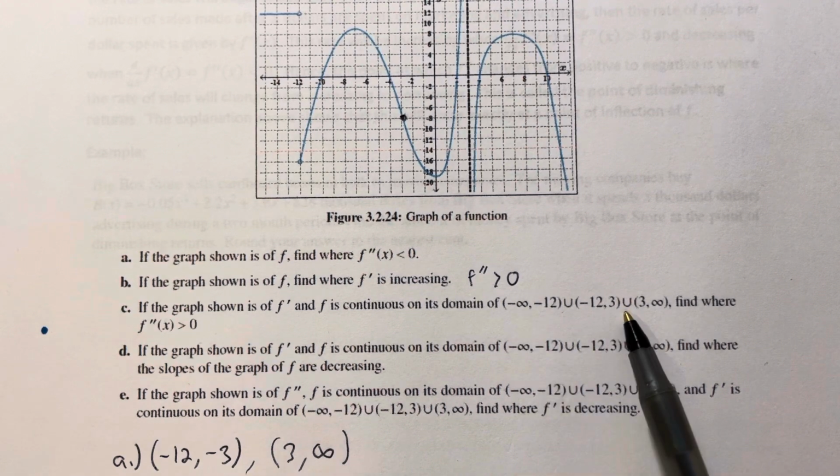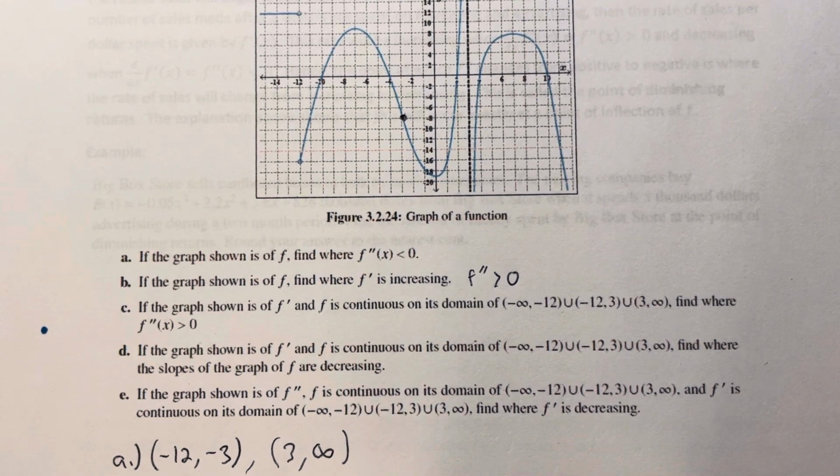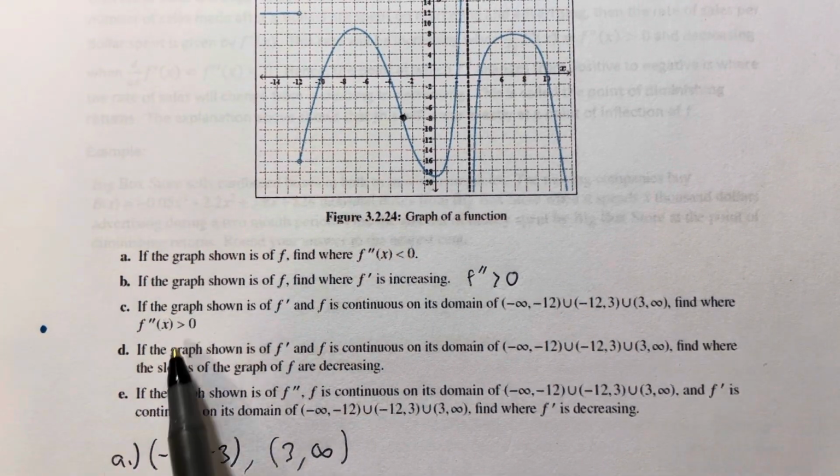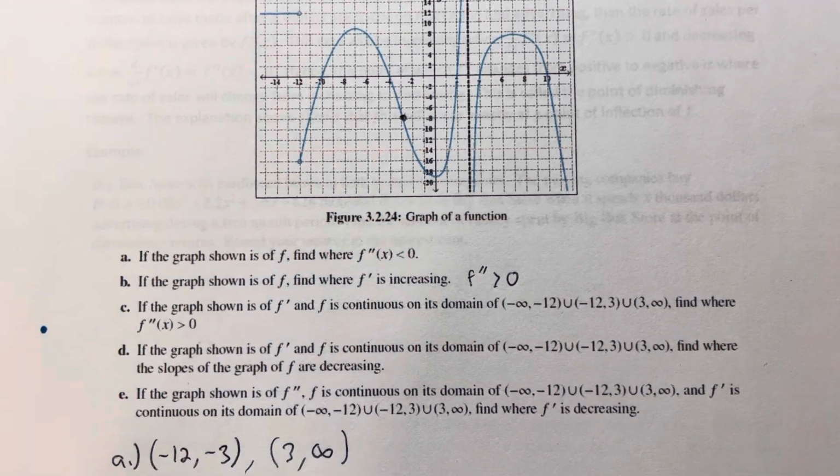It's the set of all real numbers except for -12 and except for 3. So we're going to assume that the original function is defined everywhere except for -12 and 3. And not only is it defined at all of those other real numbers, but it's continuous on all of those real numbers as well. We want to find where f double prime of x is greater than 0.